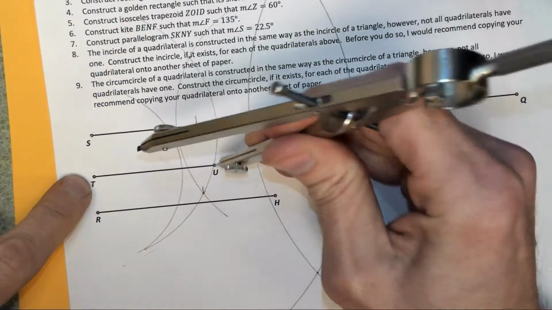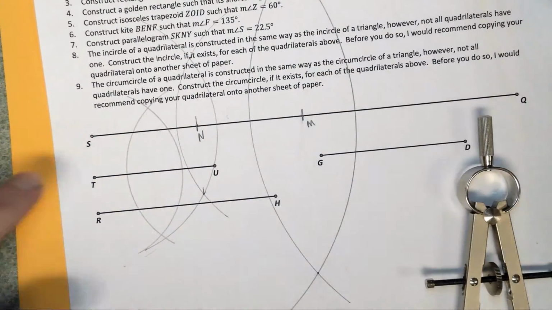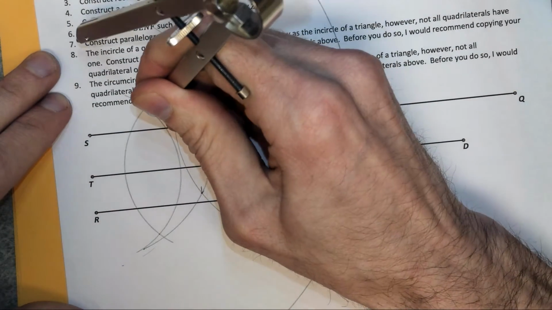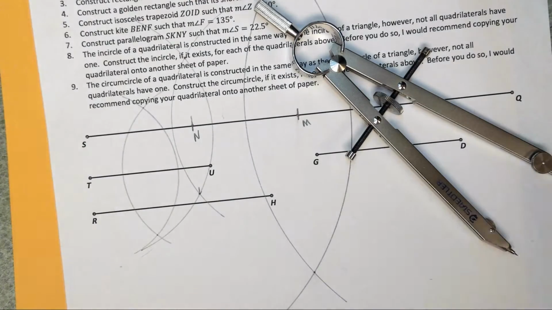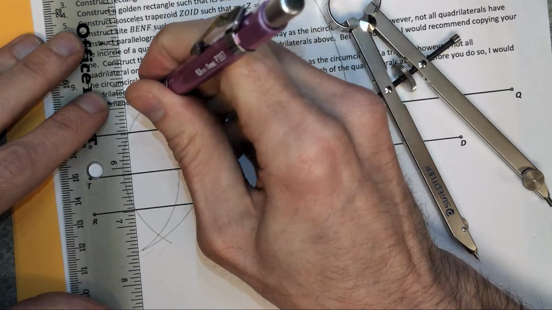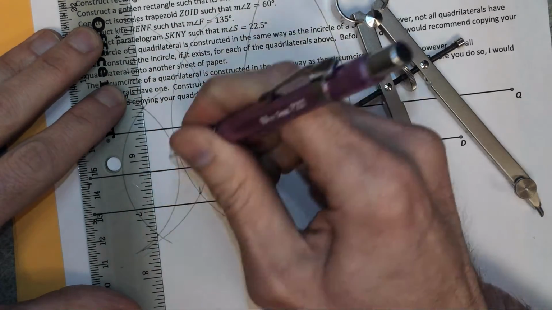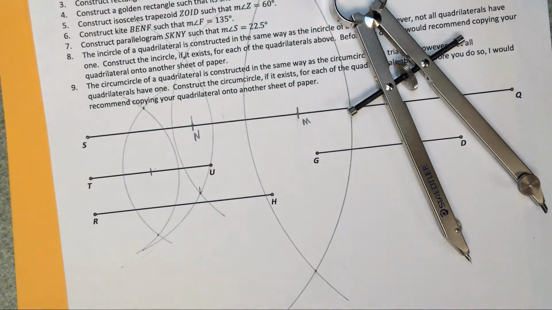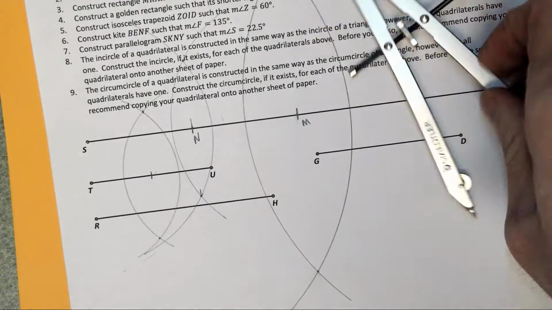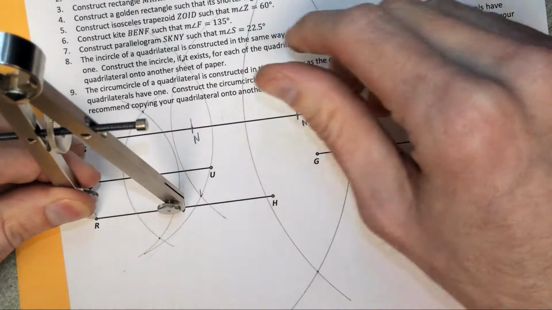Okay, so there's a point over here at T, another point over here at U. Find these 2 points of intersection. And just need to follow this back to where that midpoint is going to be. Right, and now let's do the same thing with RH. Just now realizing I probably could have just copied this onto the sheet of paper and did it that way.